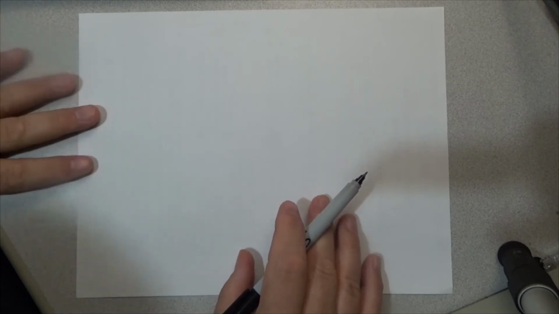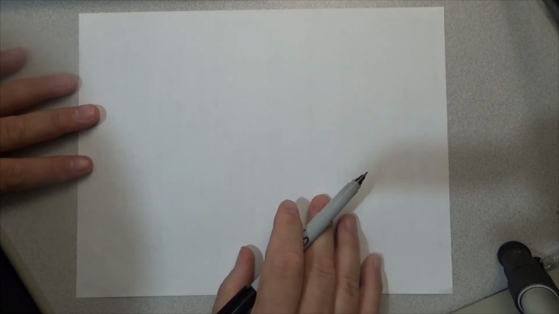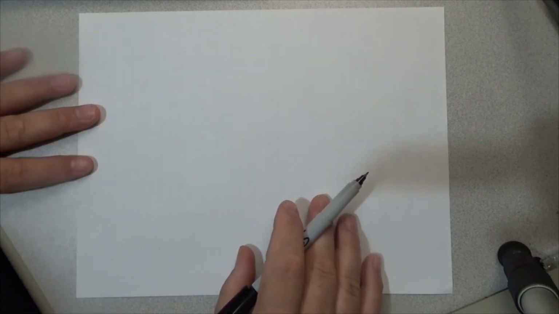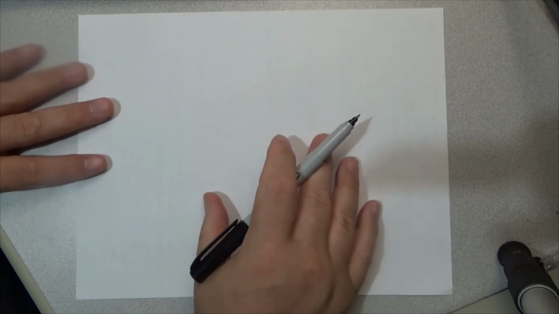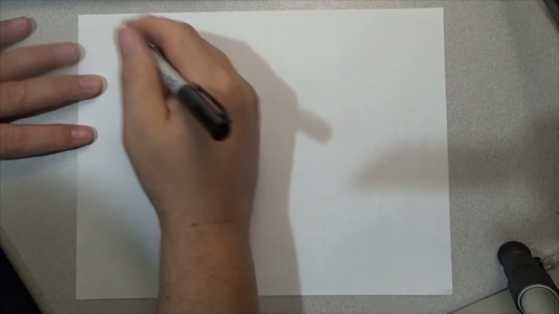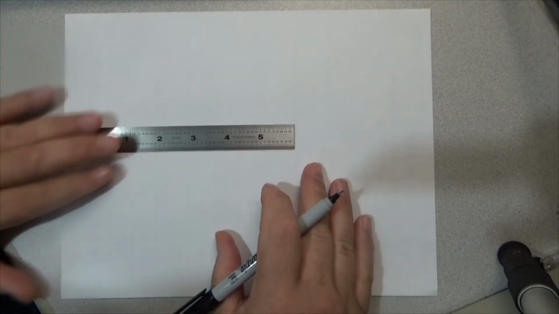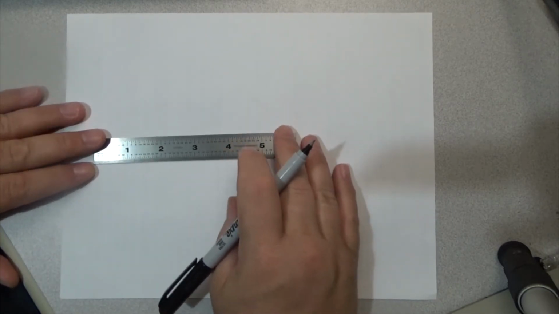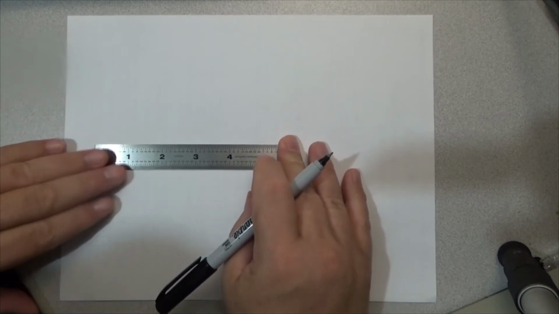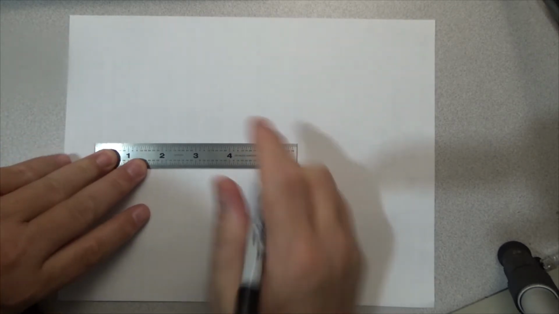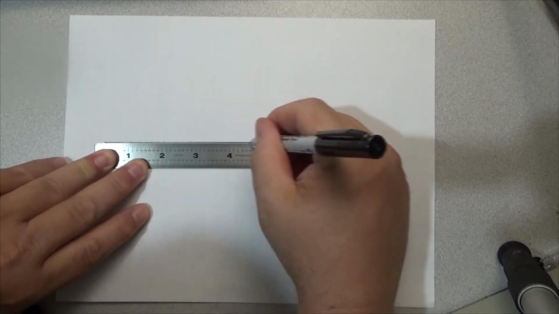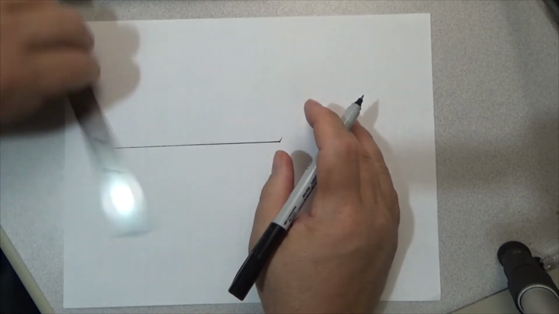Let's take a look at page 608, number 7. And we need a ruler. So the name of this ruler right here is Whitmer. All right. So let's draw out this trapezoid.